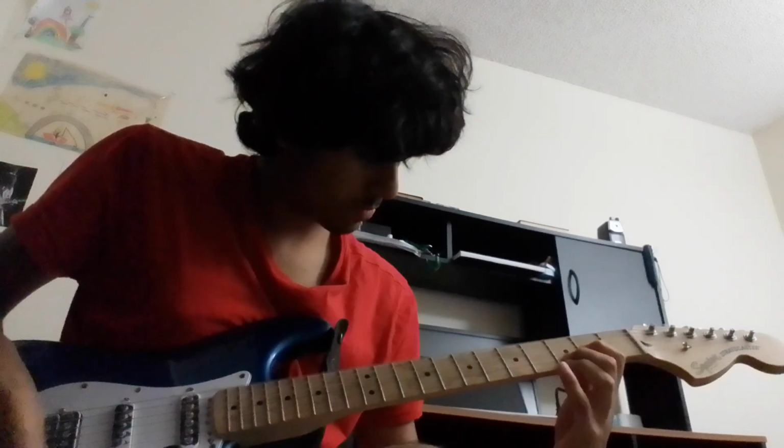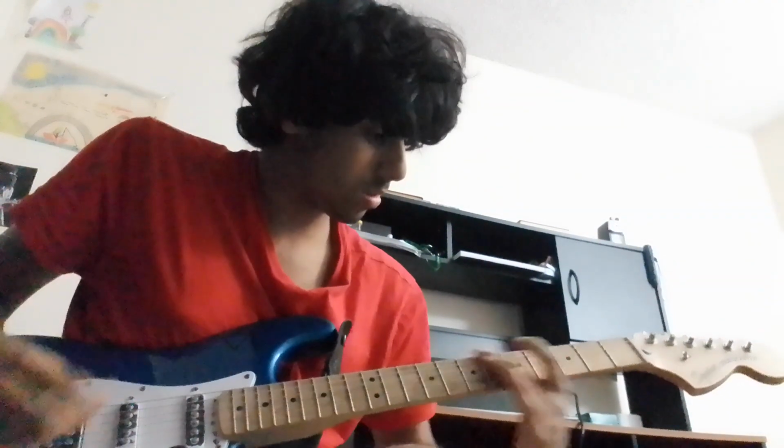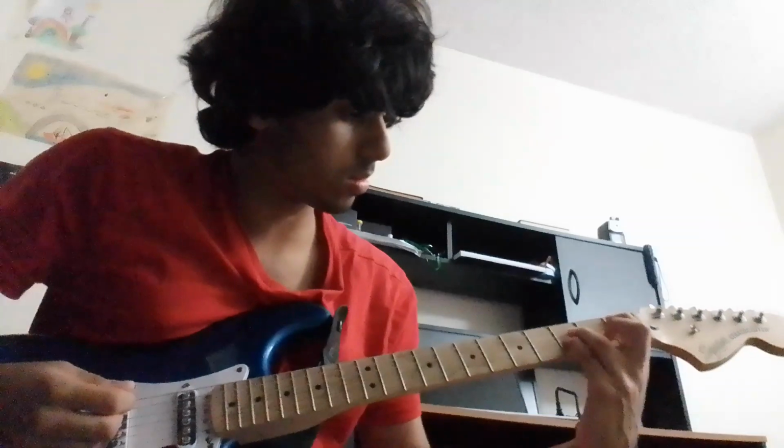And back to the D power chord. So then he does a slide, or you can do a pick slide. I like sliding better. So what he's doing, he slides into this B flat power chord, or A sharp, however you want to look at it.